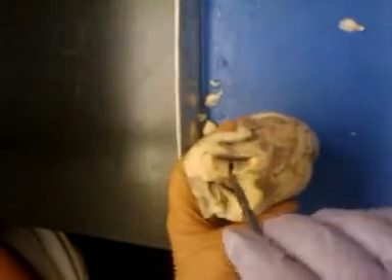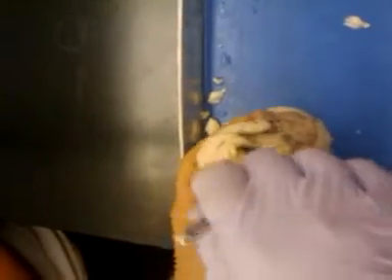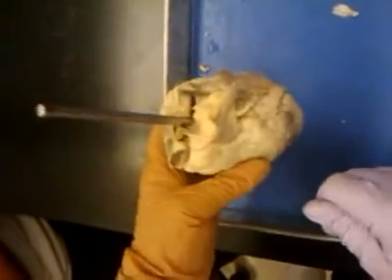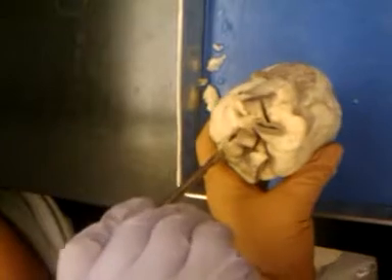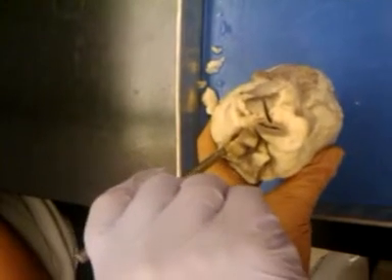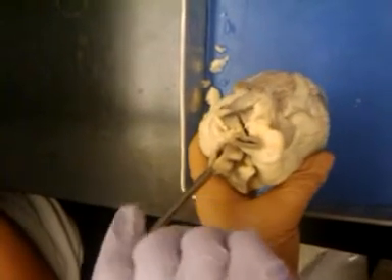Behind the pulmonary trunk, we have the aorta. The aorta is going to transport blood from the left ventricle to the body. This is oxygenated blood. On the posterior right, we have the vena cava. This transports deoxygenated blood from the body to the right atrium.